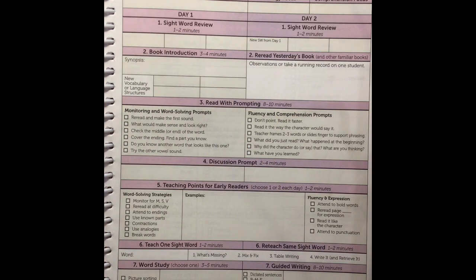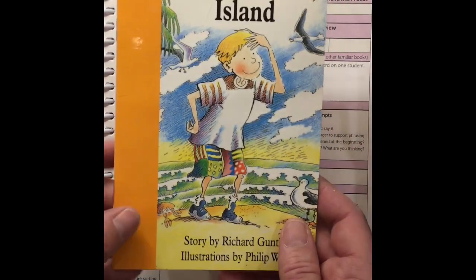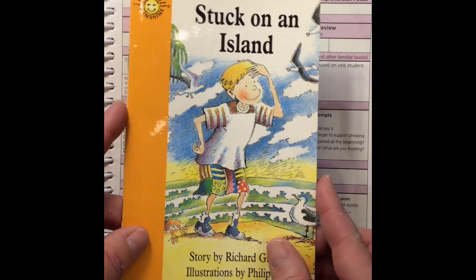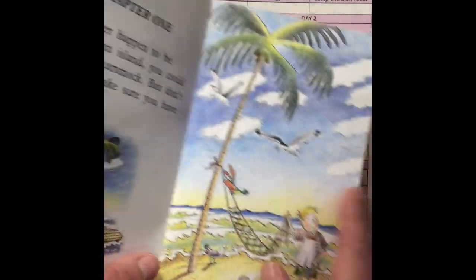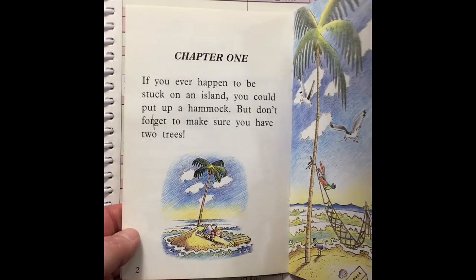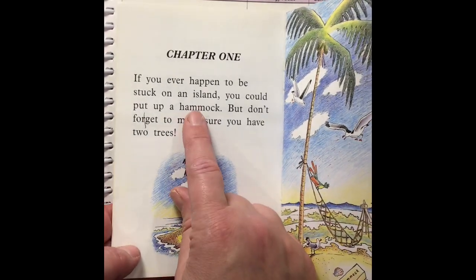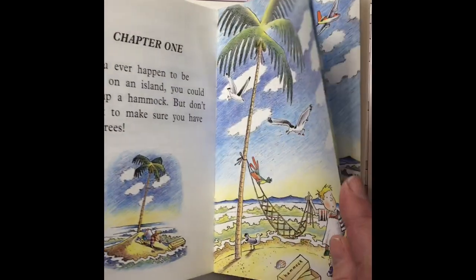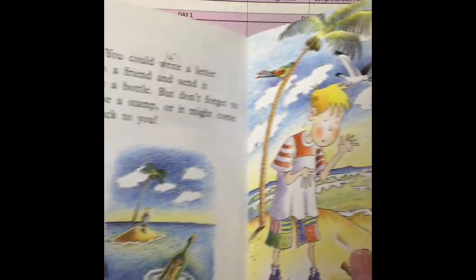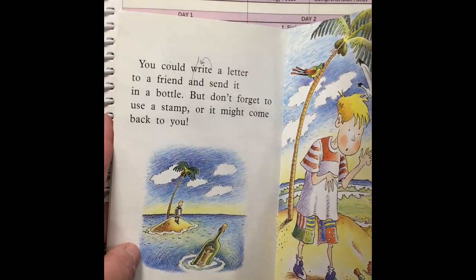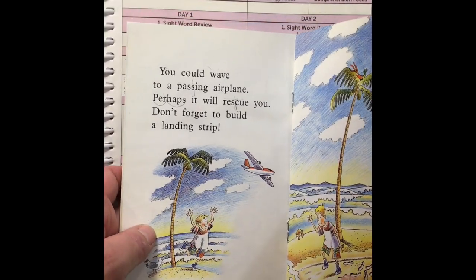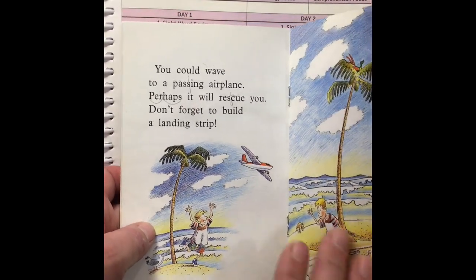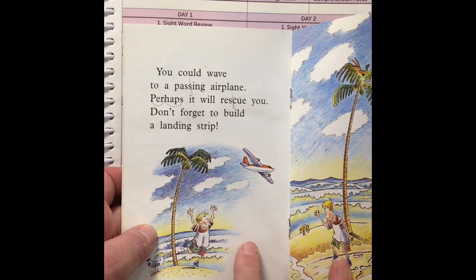Our book introductions are still going to have those 3 elements. So we're still going to do a gist statement, what the story is about. We are still going to talk about novel vocabulary. So if kids don't know what a hammock is, I might talk about that. And we are still going to do a couple of predict and locates. So you'll have to find words in here that you think are a little bit tricky and that the student could use a little help getting into those words.